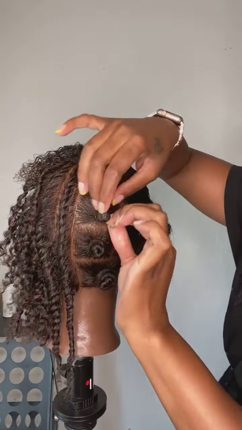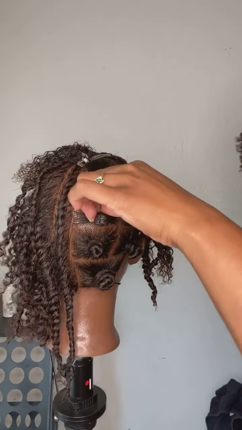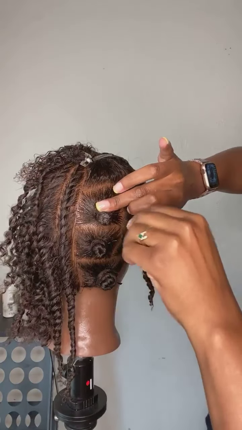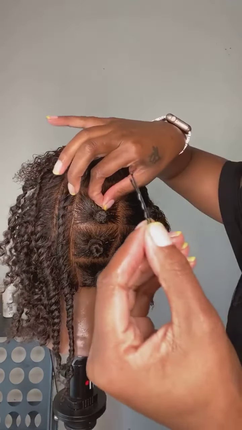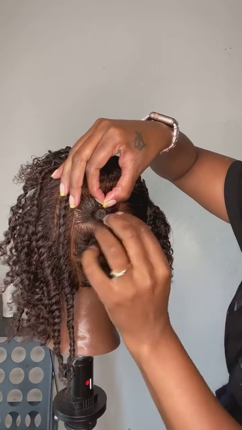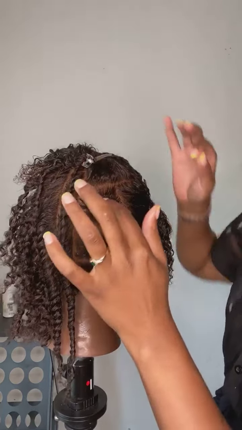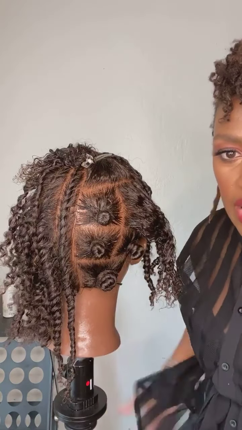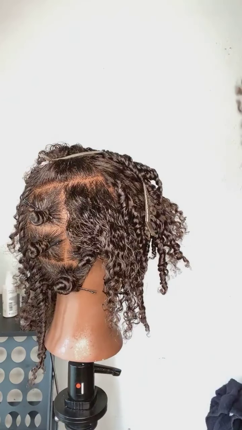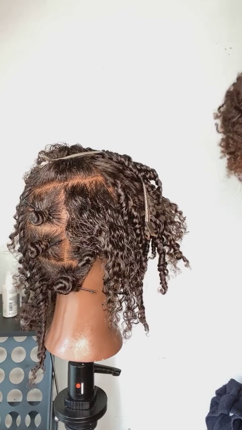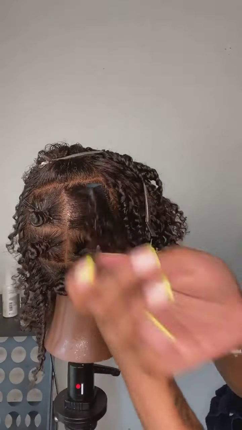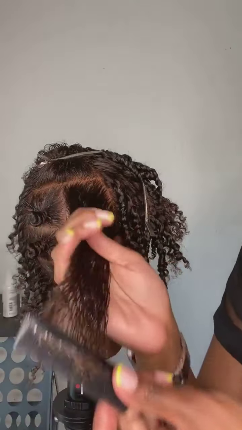What's also really interesting on the history of Bantu knots, and also just a lot of these twisting looks in general, I'm just going to secure this with a bobby pin. You can also use a small elastic as well. A lot of times how they wore their hair, it depicted their age, it depicted their marital status, it depicted what kind of event they were going to, whether it be a wedding or a coming of age ceremony or whatnot.